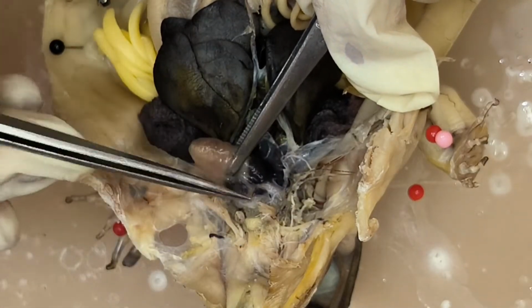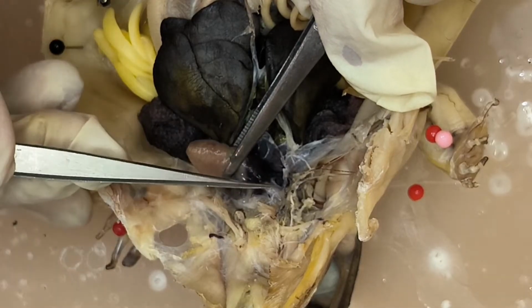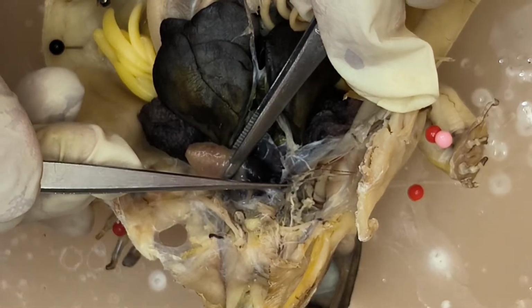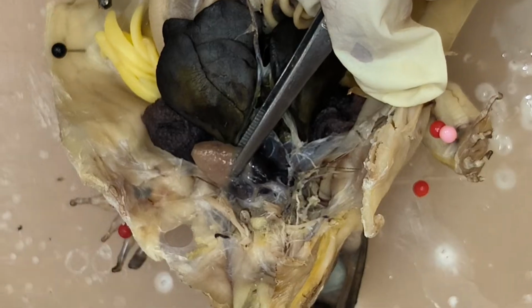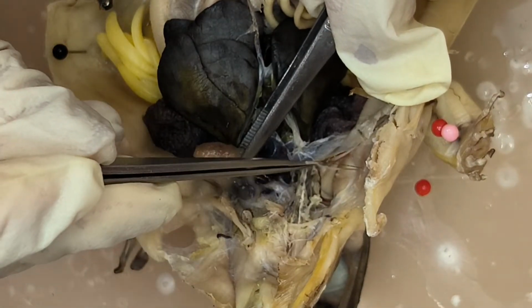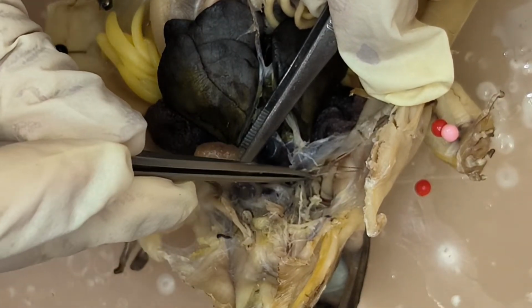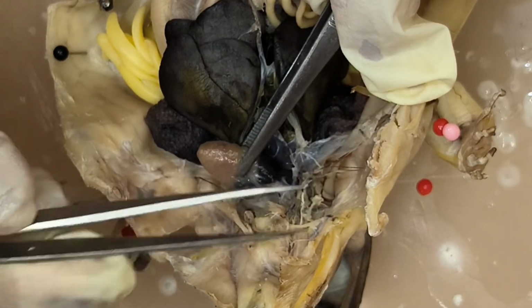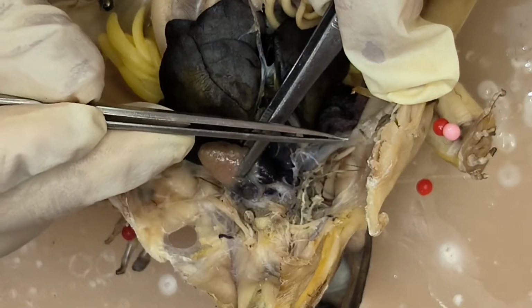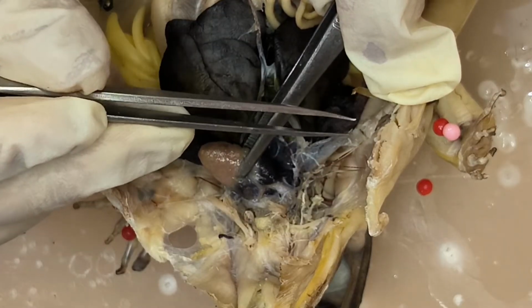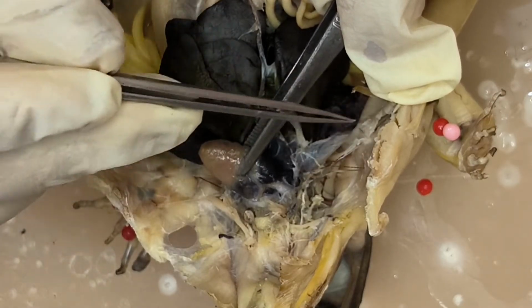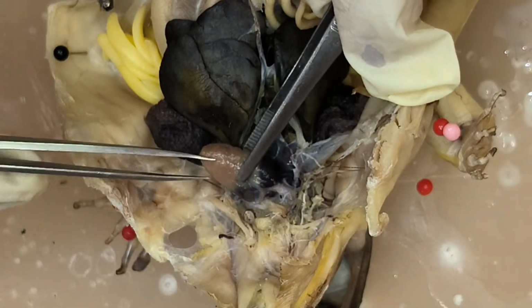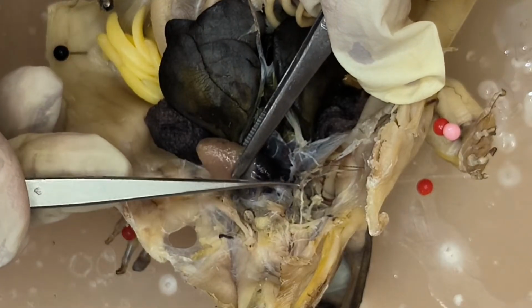So from the precava, you have here the first branch, and then you have there the second branch, and then here you have the third branch. So if ever I would find a larger specimen in the future, I'll be repeating this block.